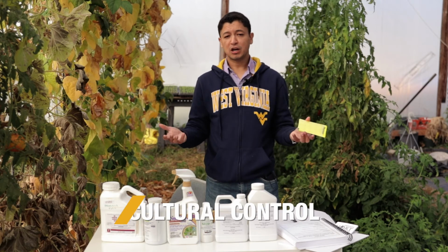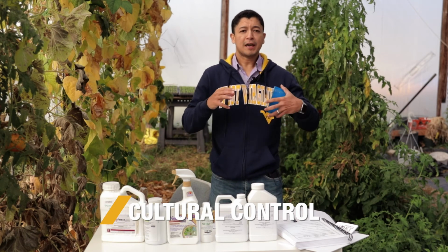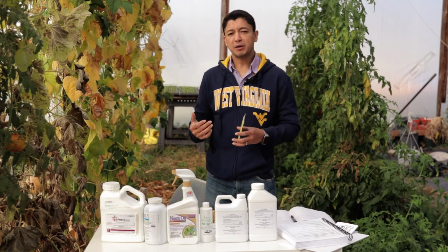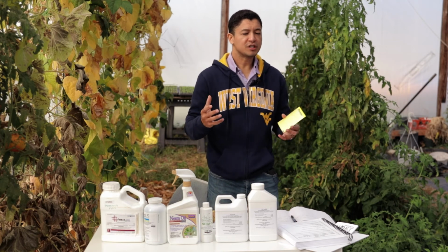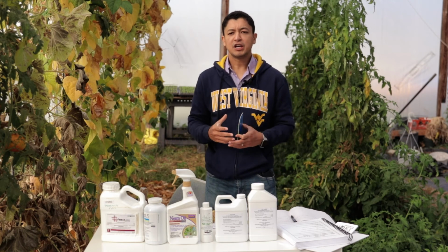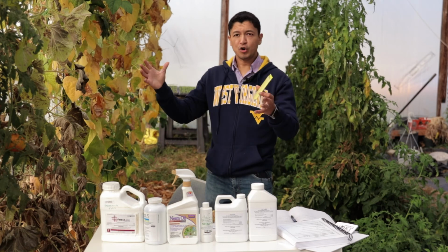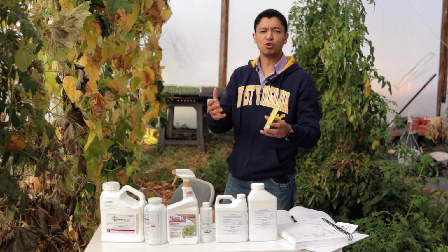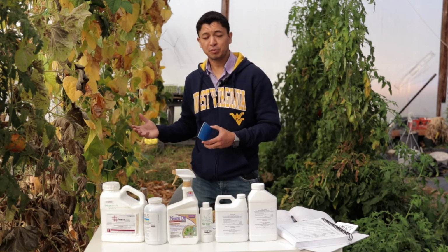One example can be a cultural control. So cultural control is helping or changing that environment so you keep the population down. For example, some fungus need certain temperature and humidity to grow. So if you keep the humidity down in your greenhouse, then the fungus won't be able to reproduce and affect your pests.